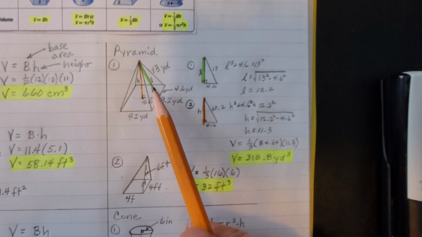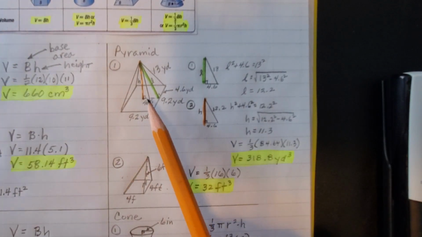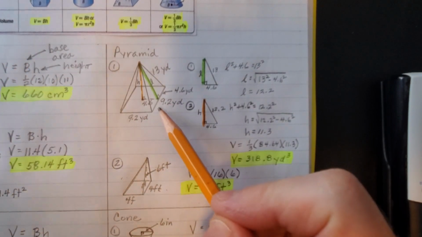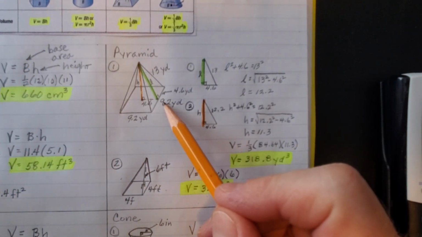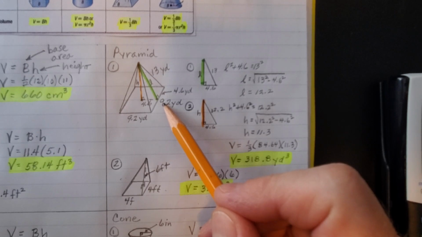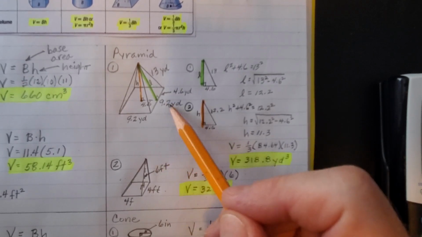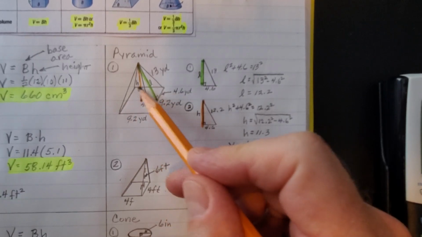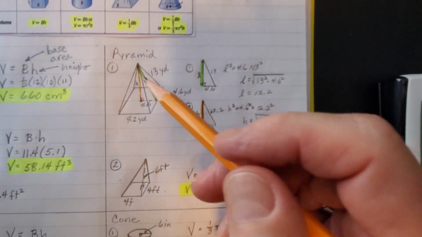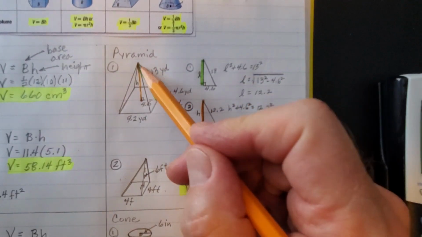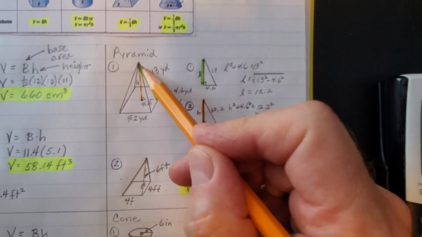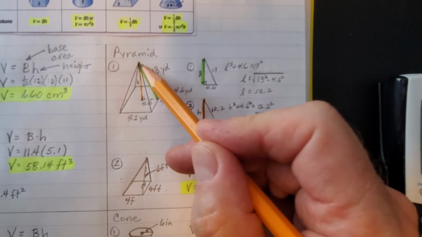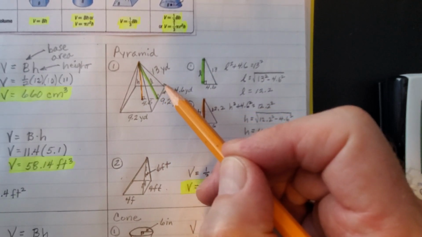All right, now this pyramid's a little bit different. The pyramid is given 9.2, and this is actually one of your problems, the first problem on your volume formula problems. It says 9.2, 9.2, so that's a square base pyramid. And this height here is 13. That is not the height. That is the side of the pyramid. Here's the problem with that.